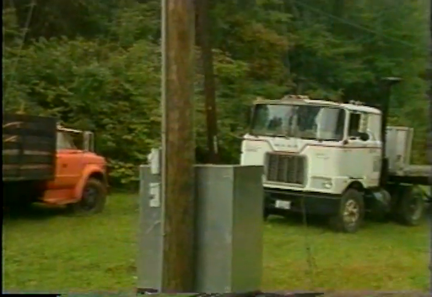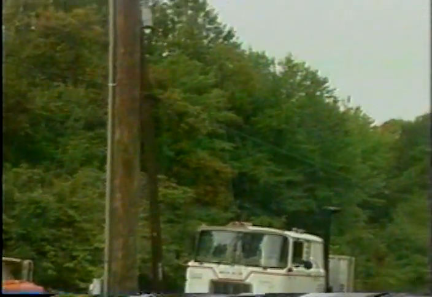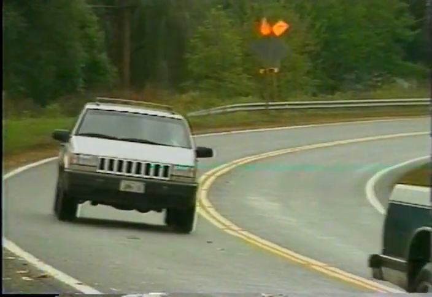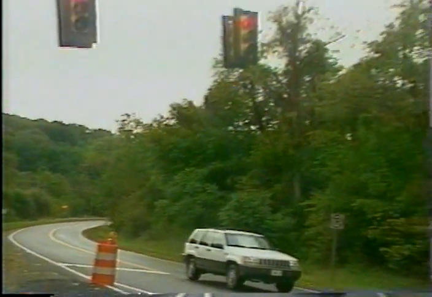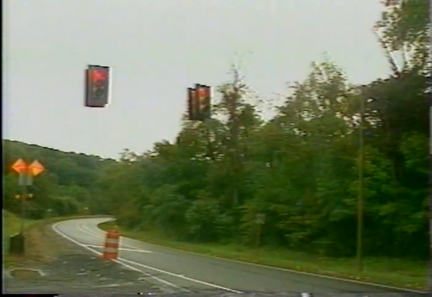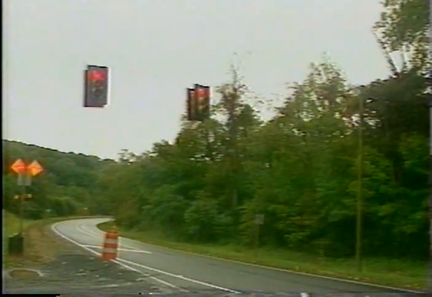Portable traffic control signals look permanent to drivers, but are temporarily put in place, usually at construction sites. They should normally operate no longer than 30 days. They should only be used when an engineering study so indicates.